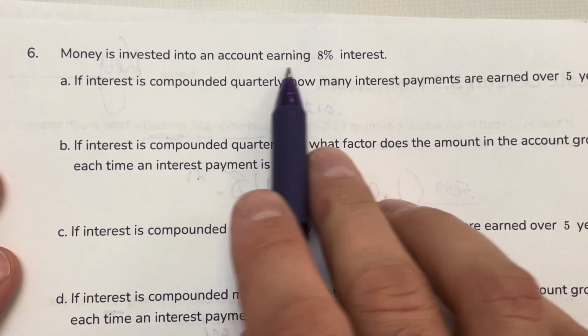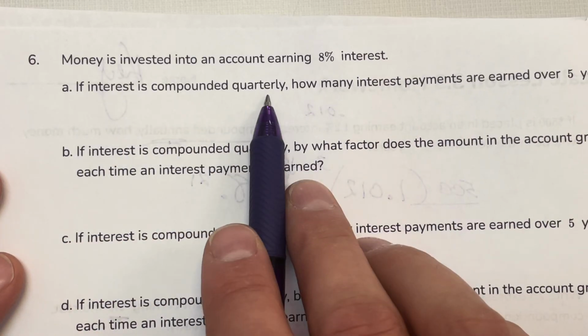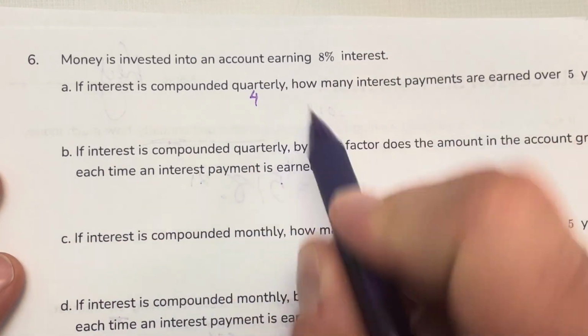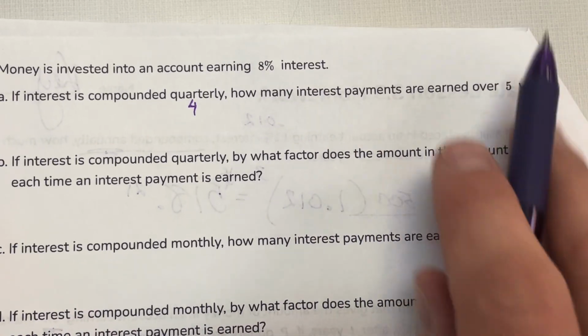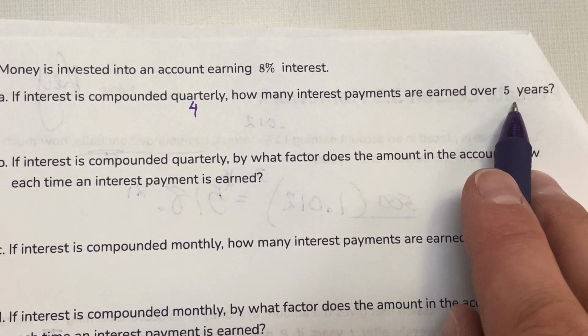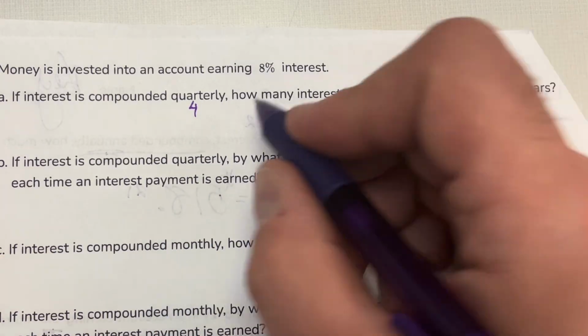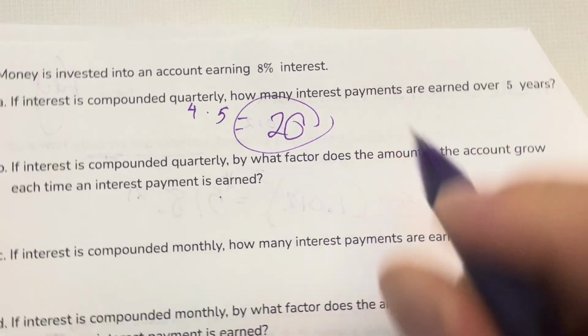Money is invested into an account earning 8% interest. If the interest is compounded quarterly, 4 times, how many interest payments are earned over 5 years? Well, that's relatively easy. It's 4 times 5 years. Interest is being added on 4 times 5. That's 20 times. So that's relatively easy.